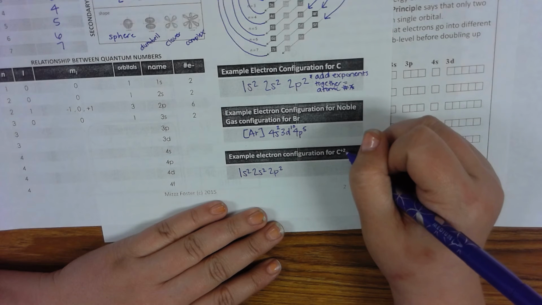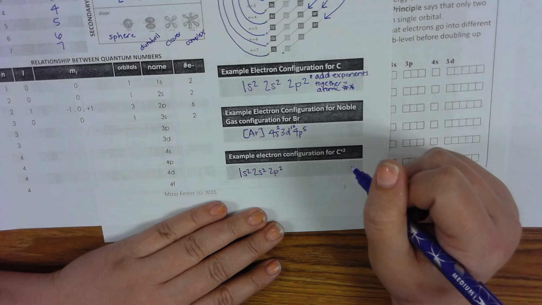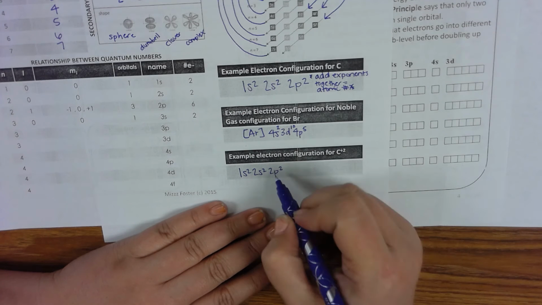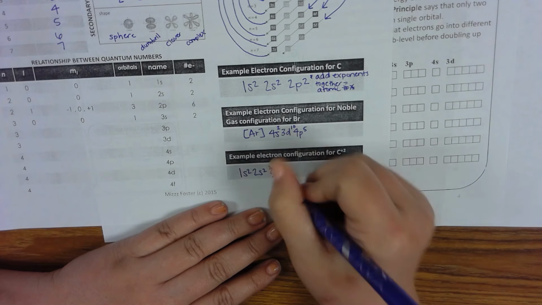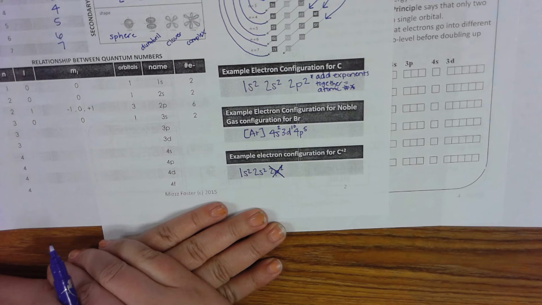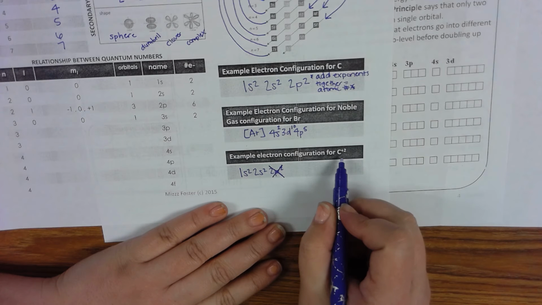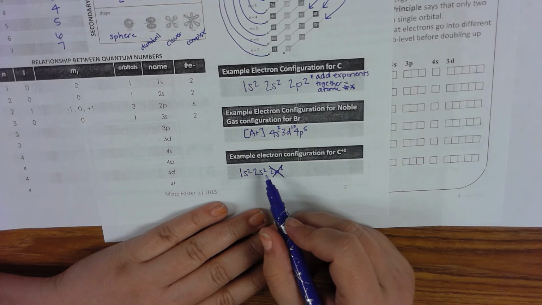So we're going to lose 2 electrons. Where do we lose those 2 electrons from? We lose them from our valence shell. So that means both of those electrons go away, so 2p doesn't even exist. So electron configuration for carbon with the +2 is 1s2, 2s2.